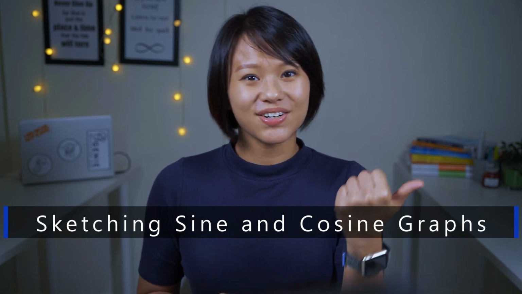Today we'll be sketching sine and cosine graphs. So let's go! Generally, students have problems sketching sine and cosine graphs because they tend to forget the steps. But what we're going to do here today is get sine and cosine graphs based on just remembering our base graph. So what do I mean by base graph?